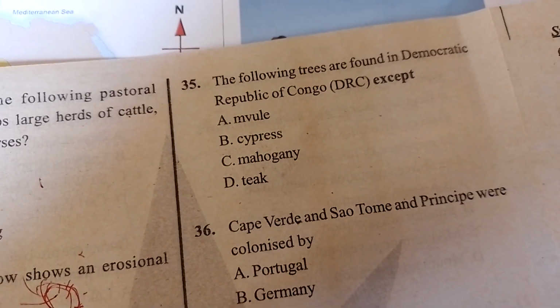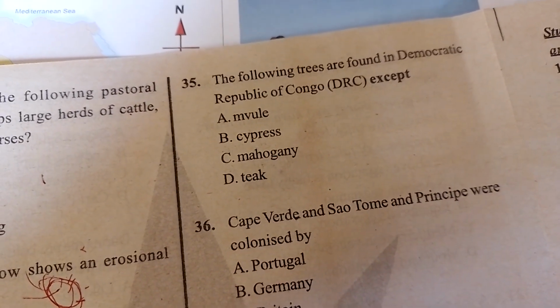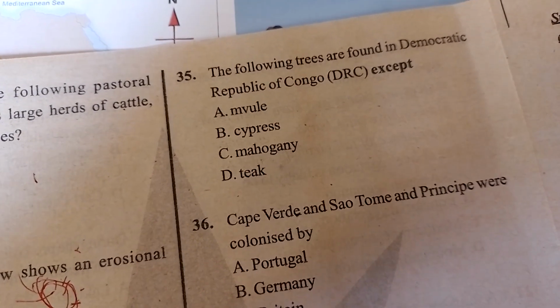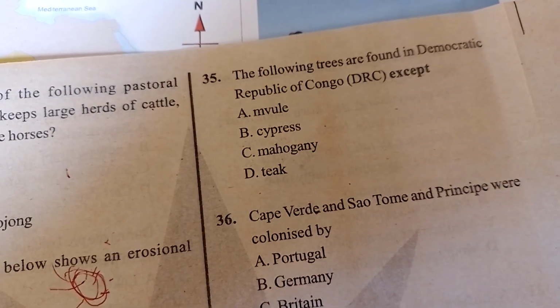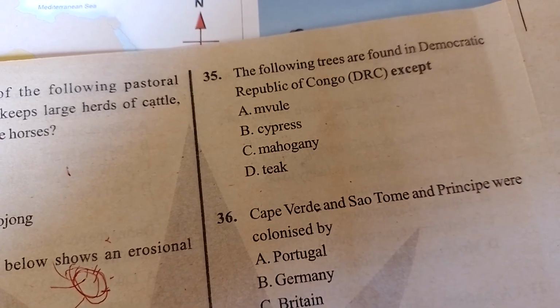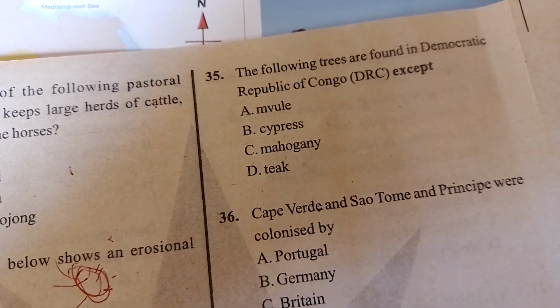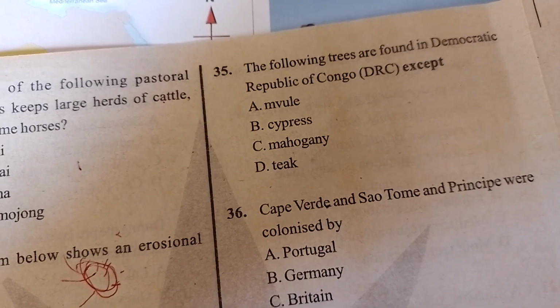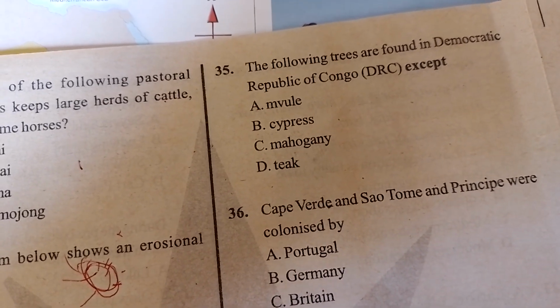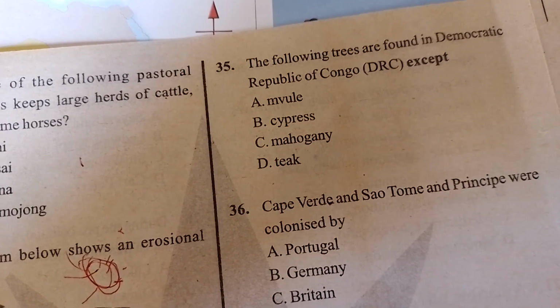The following trees are found in DRC, except: boys and girls, we have the hardwood trees only. So we can say that the mvule is a hardwood tree, cypress a softwood, mahogany a hardwood, elgon teak a hardwood.